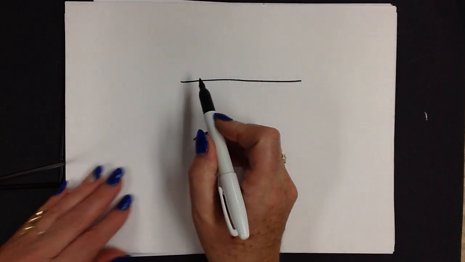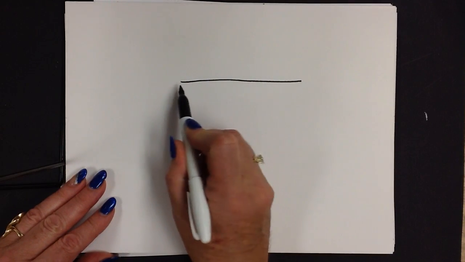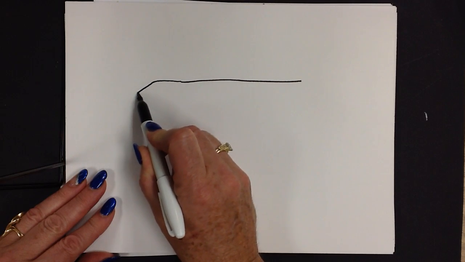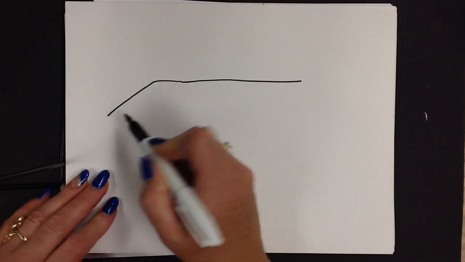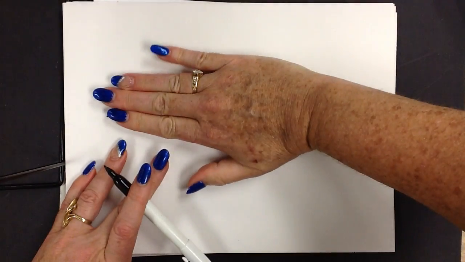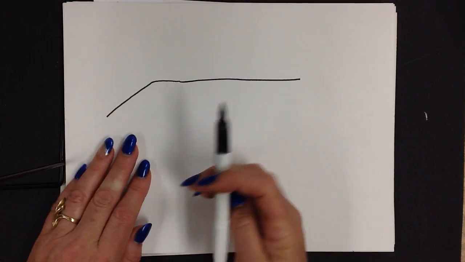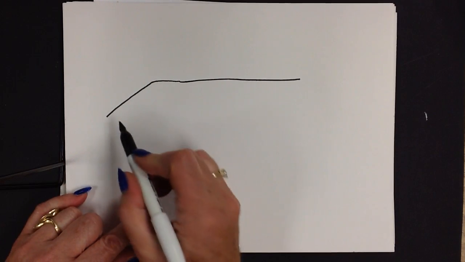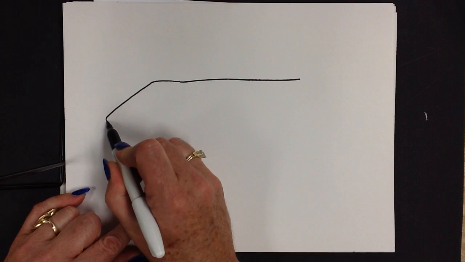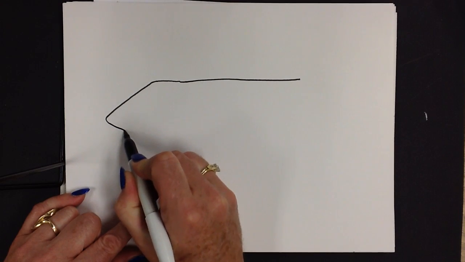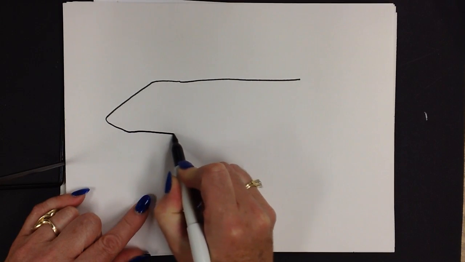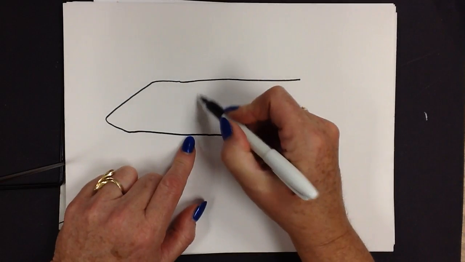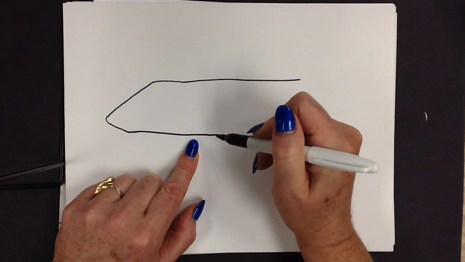From there, we're going to go over just a little bit, and then we're going to go diagonally down. And we're going down about 3 fingers. And I'm going to round this rocket tip, round, and then I'm coming over horizontally. So I'm keeping this as parallel as I can.